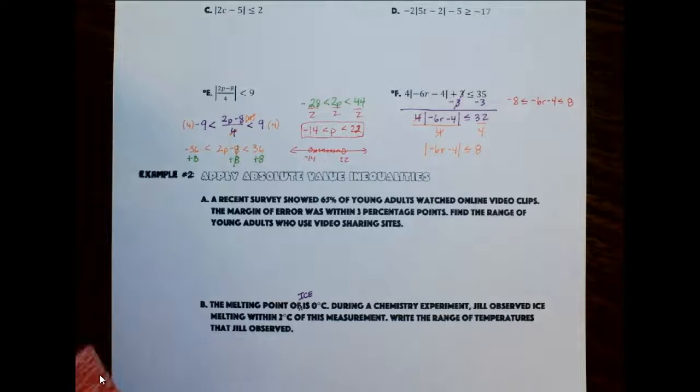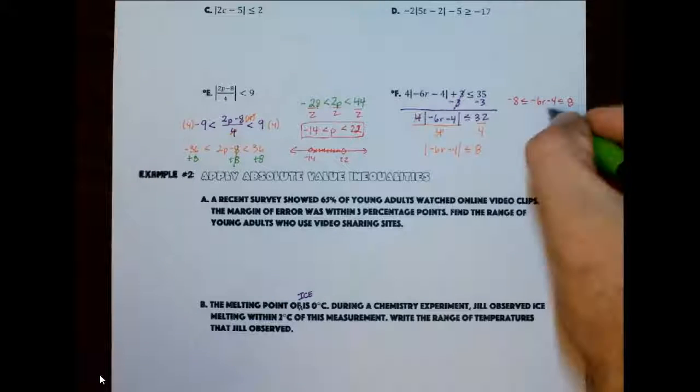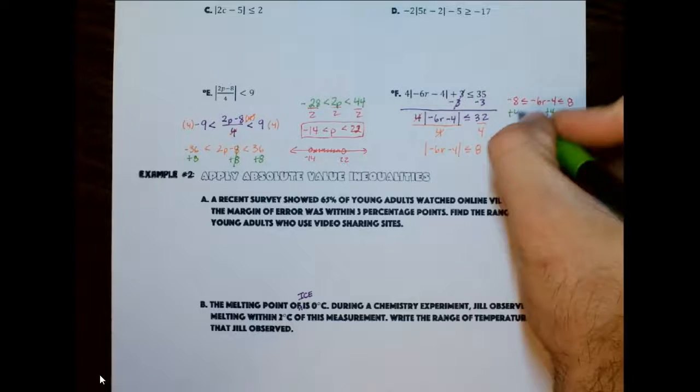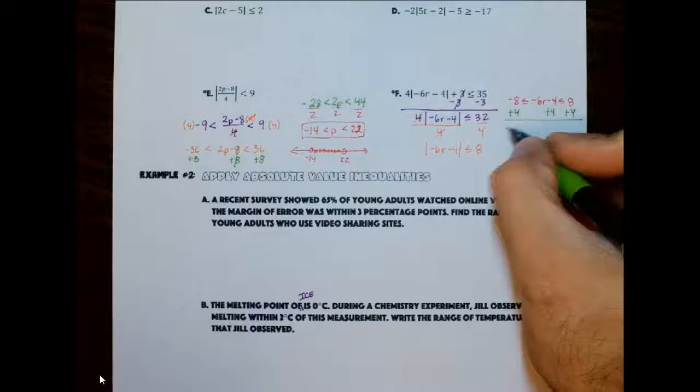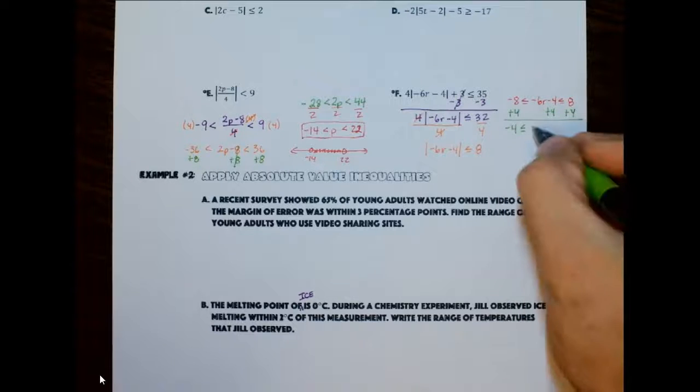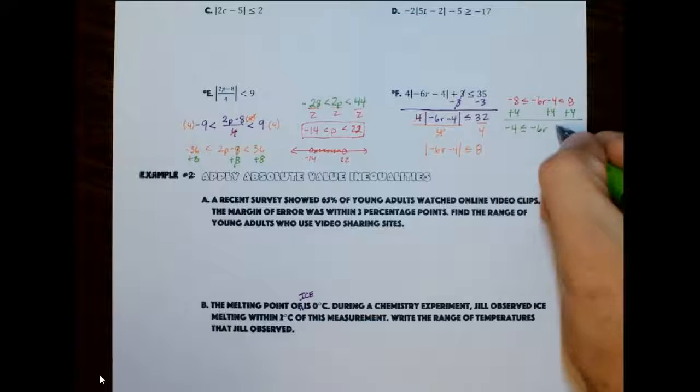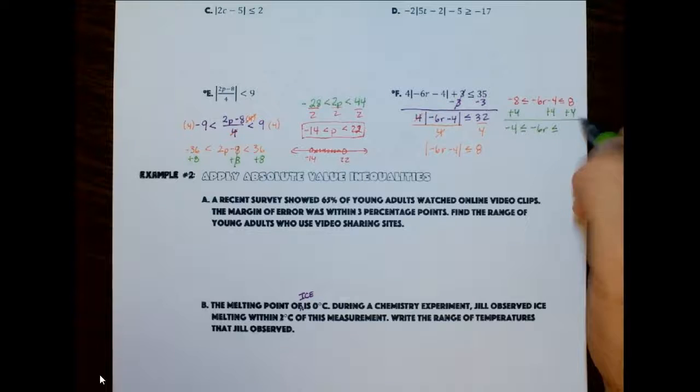From here, solve for r. So I'm going to add 4 to both sides. Negative 8 plus 4 is negative 4, which is less than or equal to negative 6r, less than or equal to 8 plus 4 is positive 12.